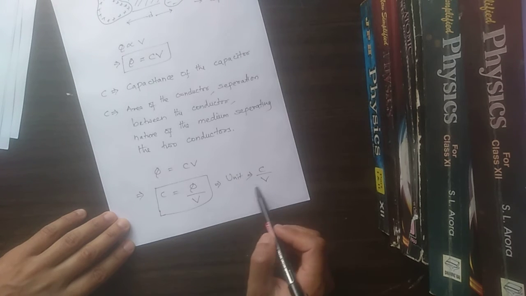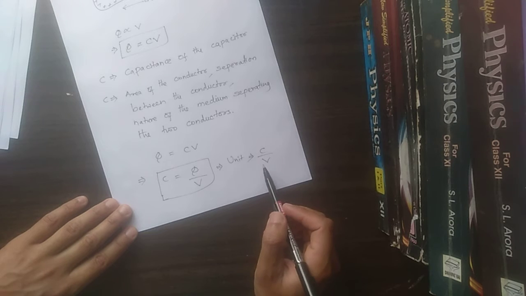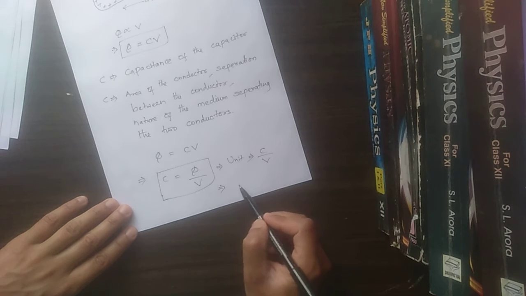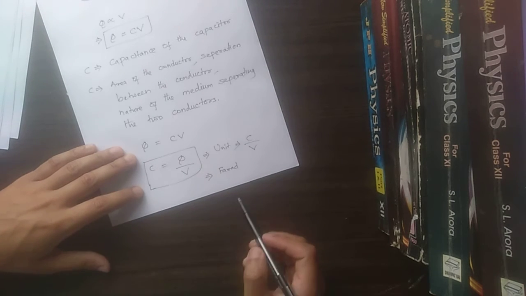So the unit of capacitance is coulomb by volt, or it is known as farad, after the name of the great scientist Michael Faraday.